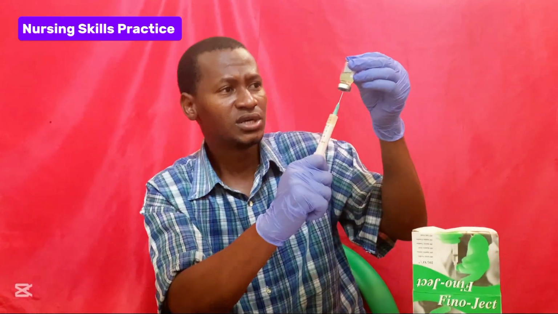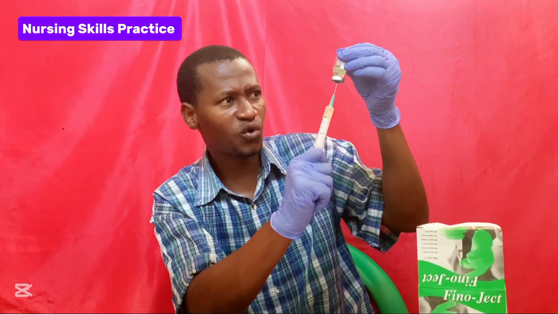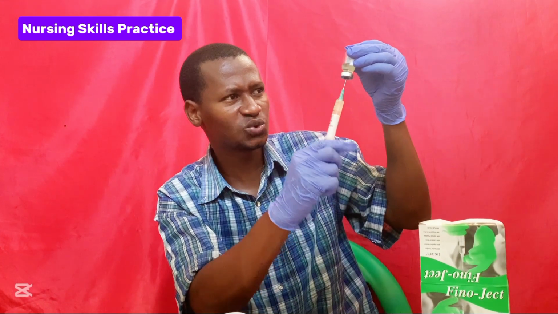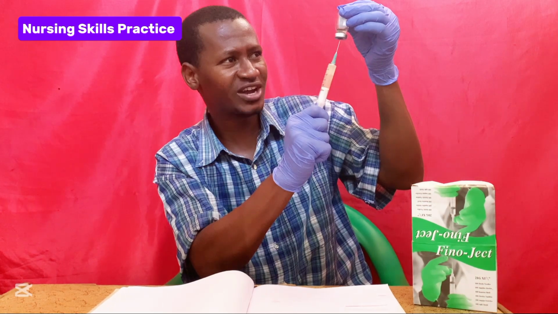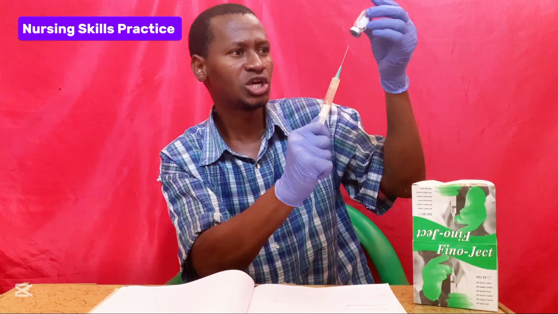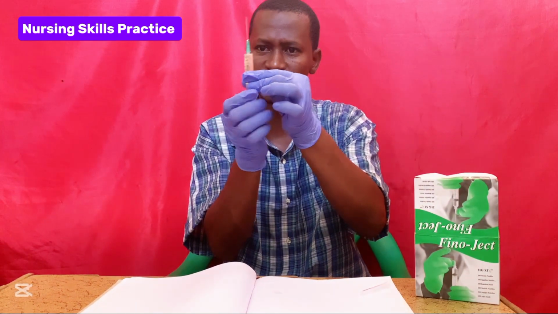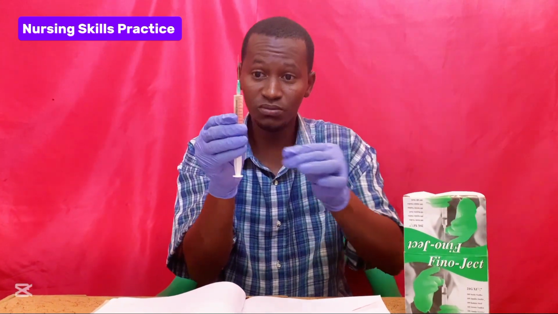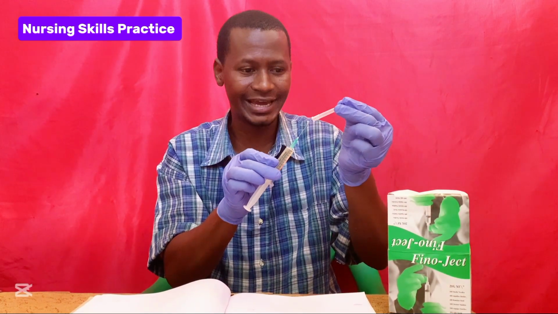Then you have to keep the needle in line with the drug to avoid air bubbles rushing into the syringe. So withdraw all the drug from the vial. Then when you finish, make sure first you remove air bubbles from the syringe. Ensure that you remove any air bubble. Then put back the cap of the needle.